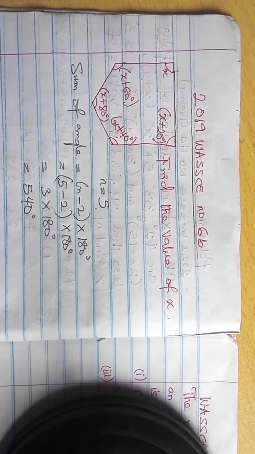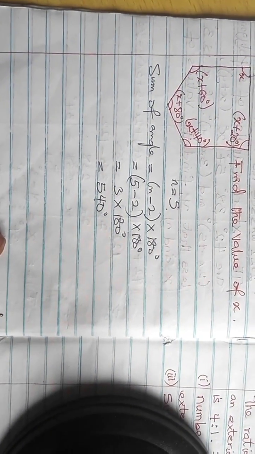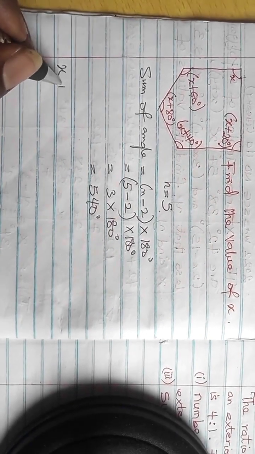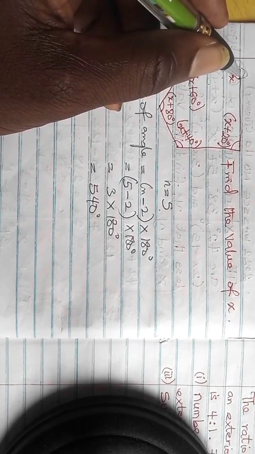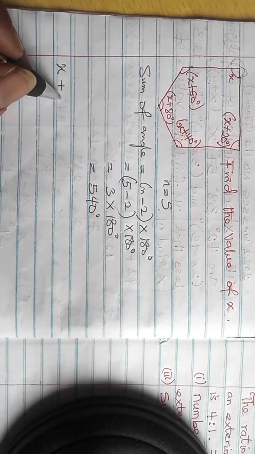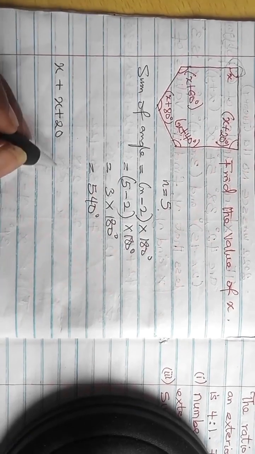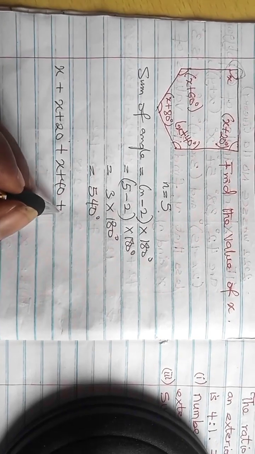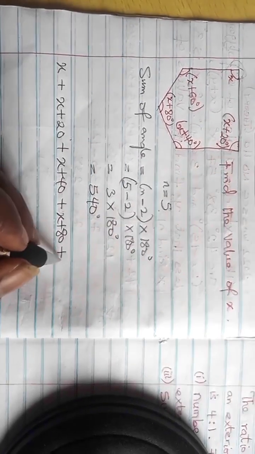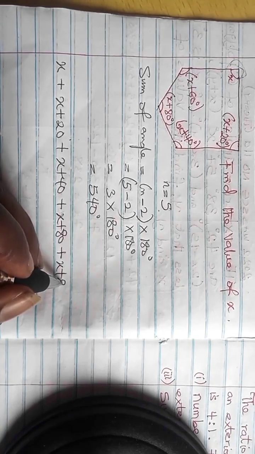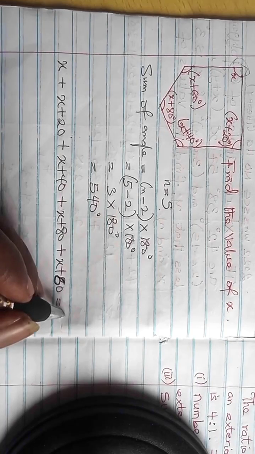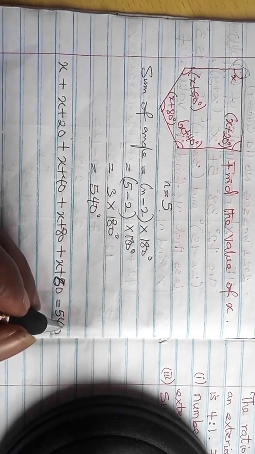I believe you understand that. So we have gotten the sum of the angles. So what else are we going to do? I will add all the angles together. That is x plus, I'm starting from here and going clockwise, x plus 20 plus x plus 40 plus x plus 80 plus x plus 60, plus x plus 60. Everything will be equal to the sum of the angles that we calculated, that's 540 degrees.